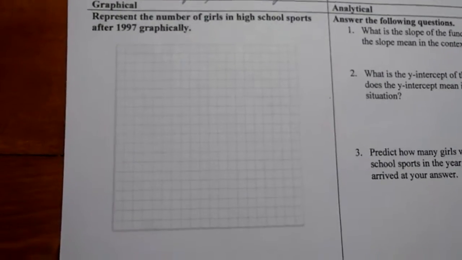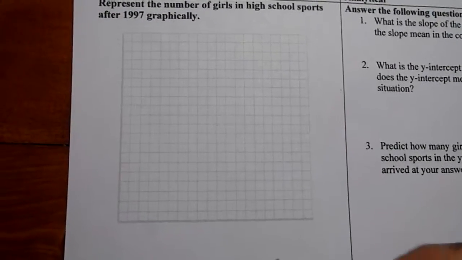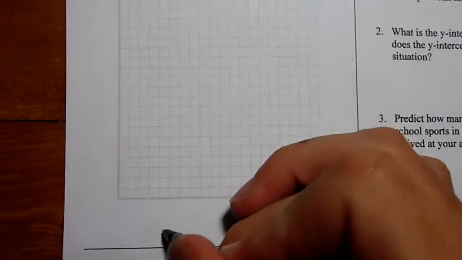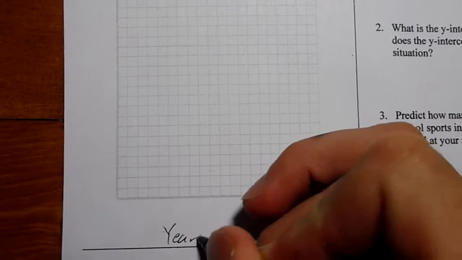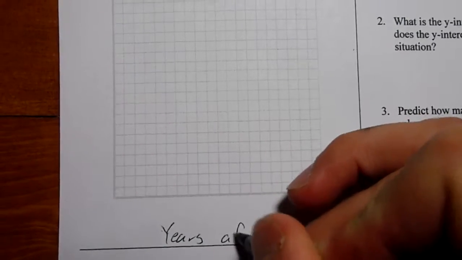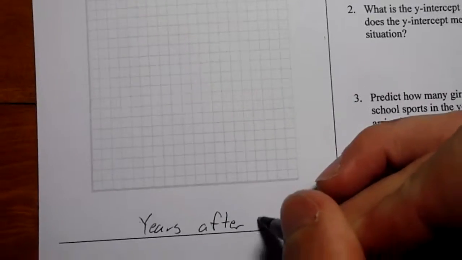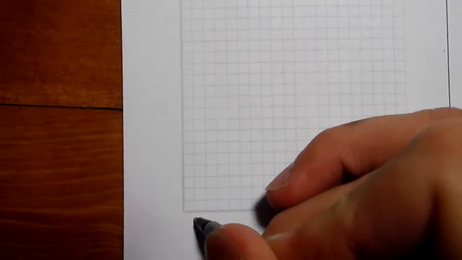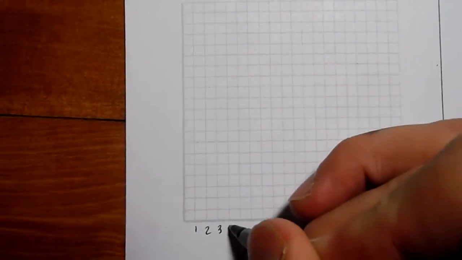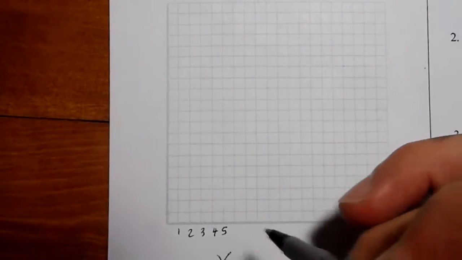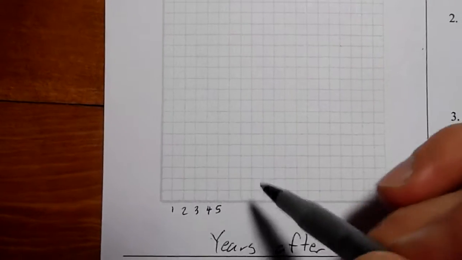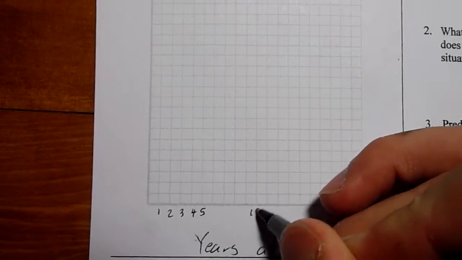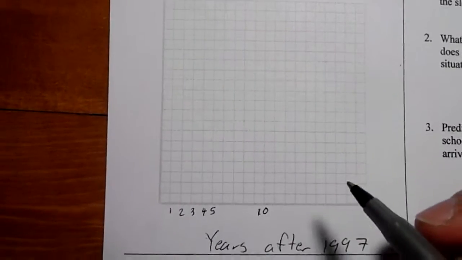As we go to make our graph, let's first label our axes so that we know what we're talking about here. So on my x-axis, I'm going to have years after 1997. And this will be 1 year, 2 years, 3, 4, 5. I'm going to then skip because my numbers are getting close together. 6, 7, 8, 9, 10. And we'll call that good enough for now.